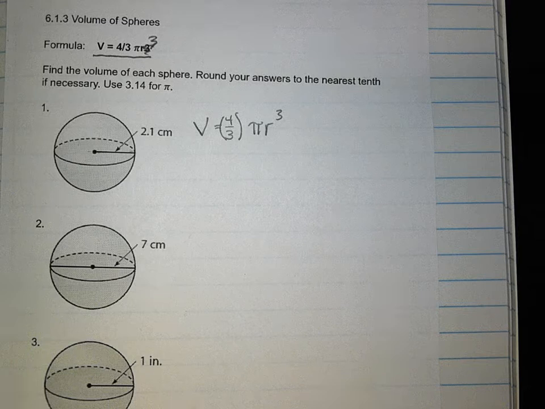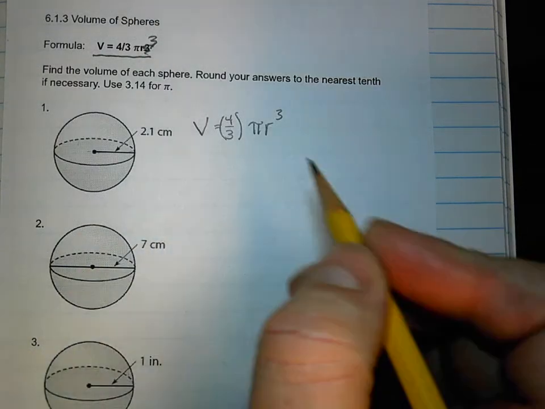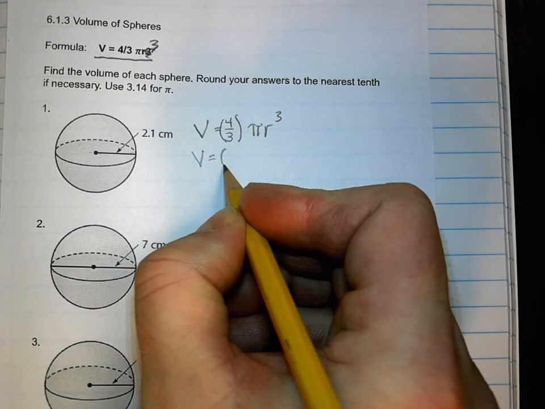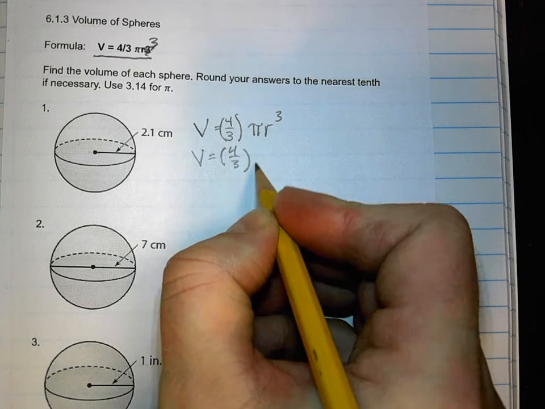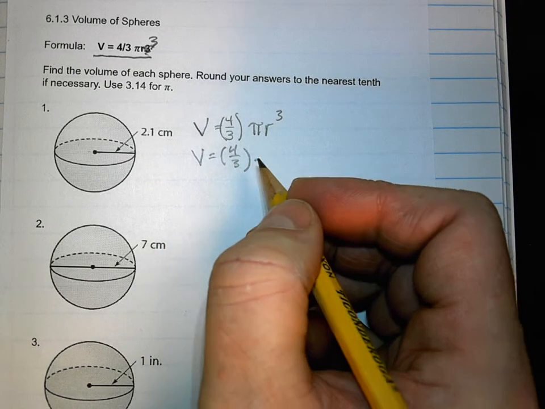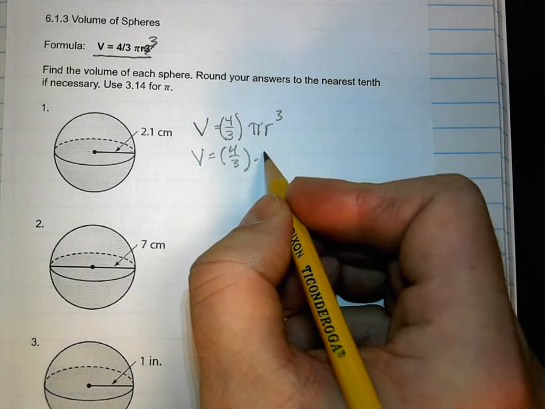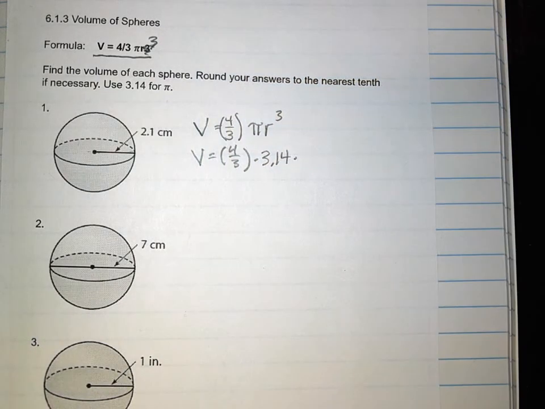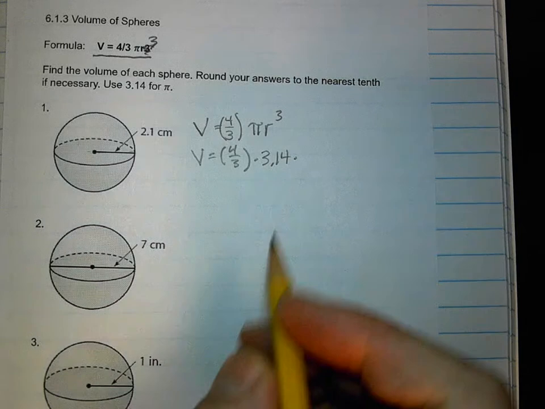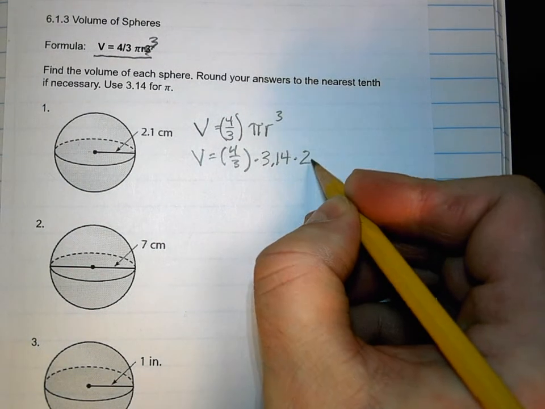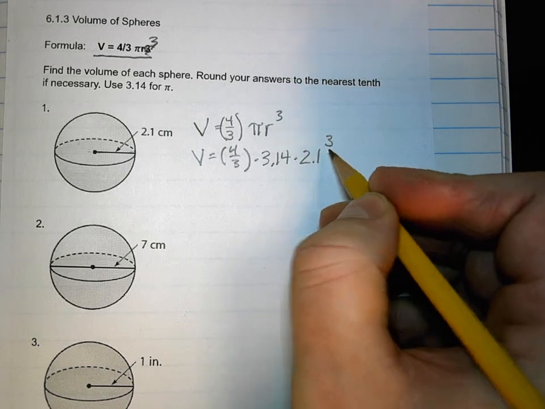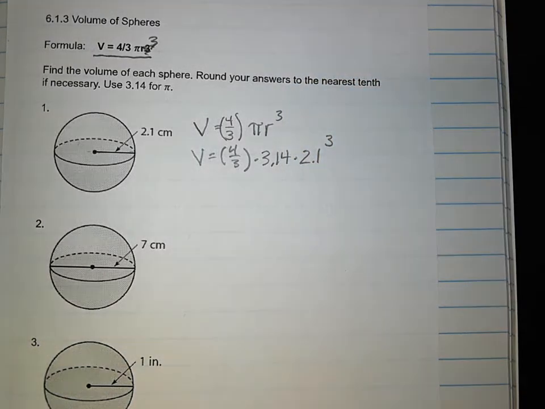If you think about it, we only really need one thing to add into this, don't we? The radius. So in this case, we're going to put volume equals, in parentheses, 4/3, pi, which is what? What's pi, Jason? 3.14. Good job, Jason. And what's our radius of this sphere? 2.1. And do we want it squared or cubed? Cubed. All the way. Spheres are cubed.